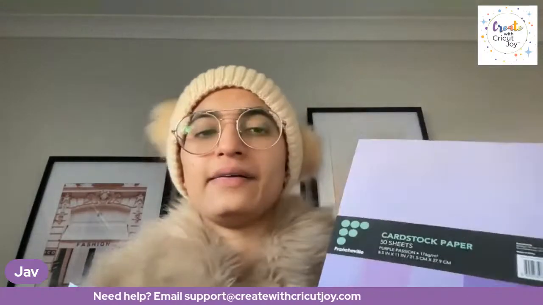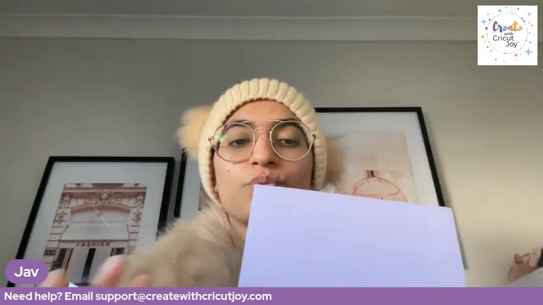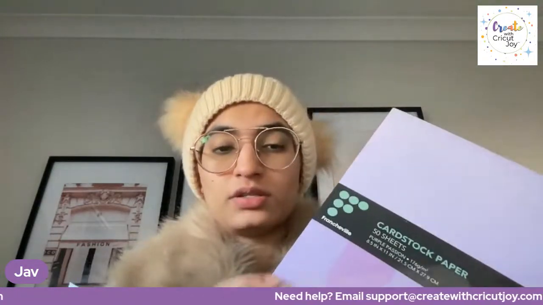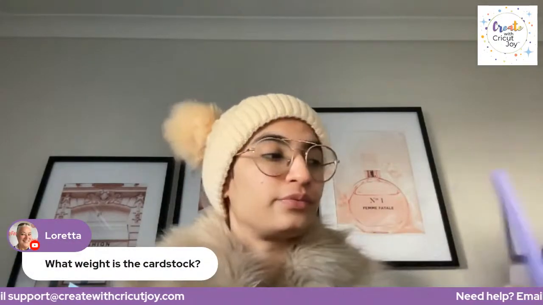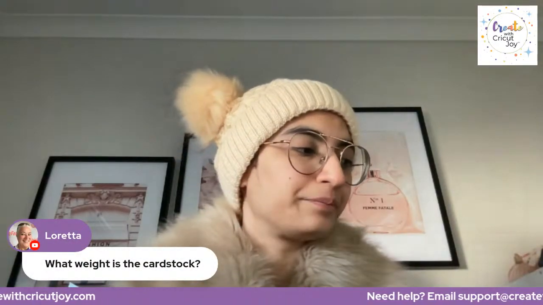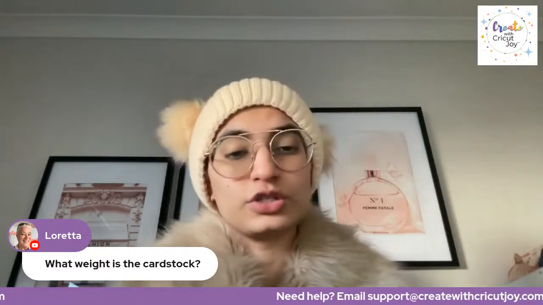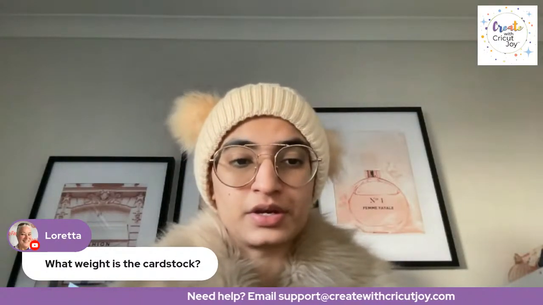And if I need to work on a project that needs thicker cardstock, sometimes I will just stick 2 layers together to give it more support if I cannot find the really thick cardstock, because the really thick ones, they usually don't come in multiple colors.